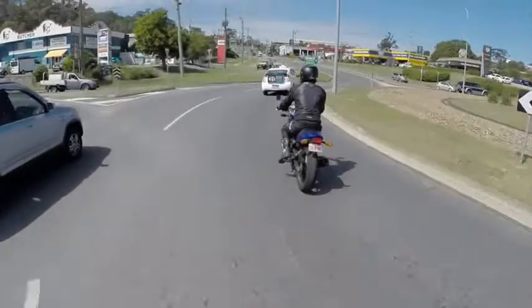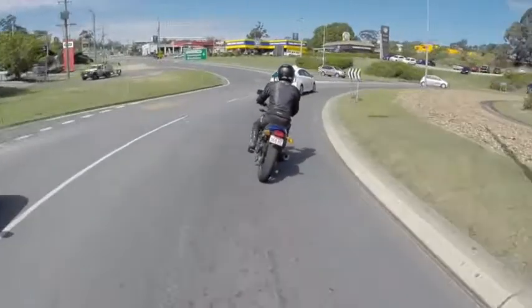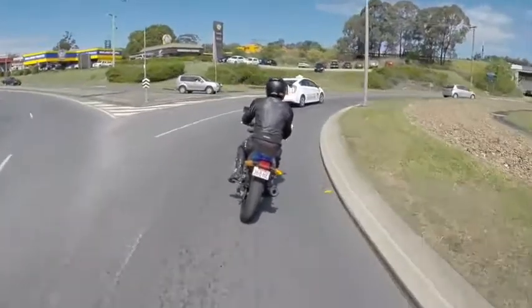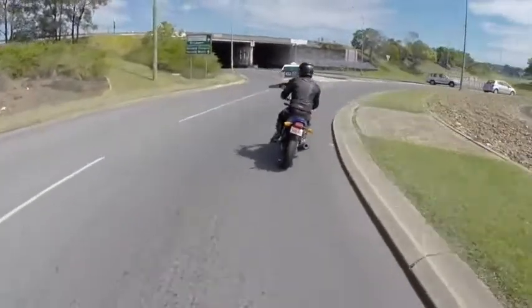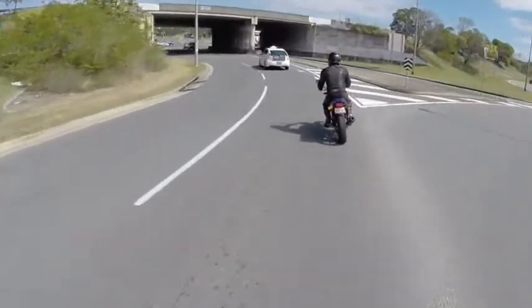A little head check to the left there, moves into the right wheel track. Now the one thing with this, he's got to be careful of that curb. A head check to the left, now should indicate to the left to exit the roundabout.